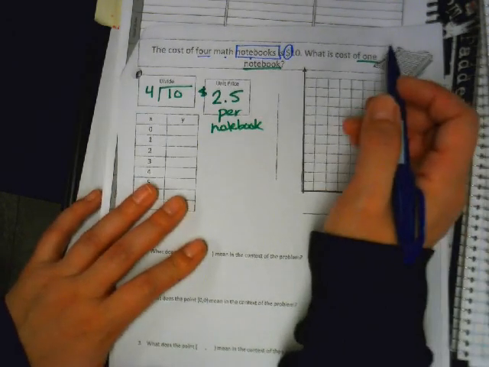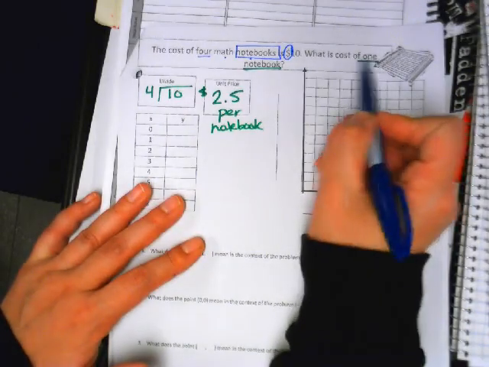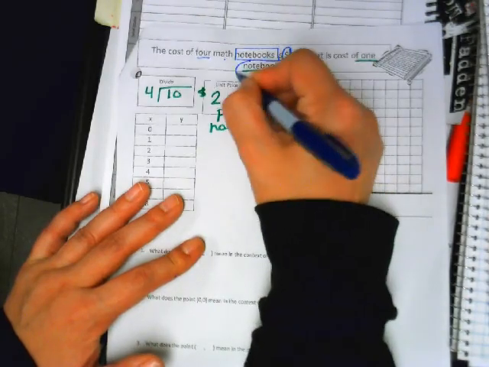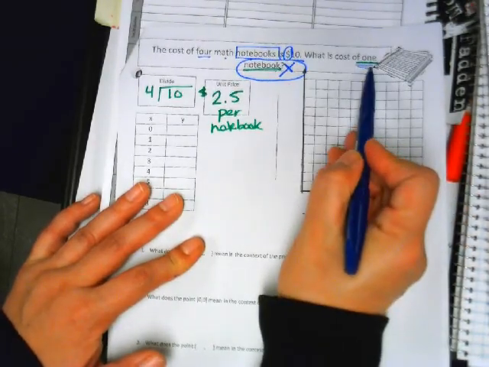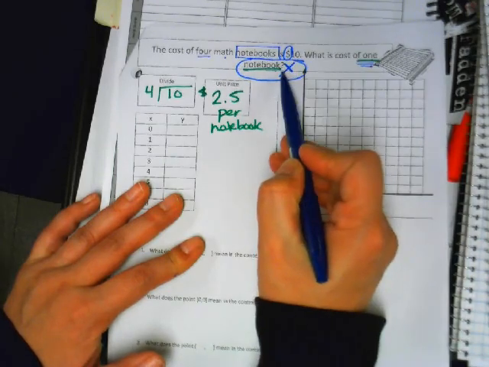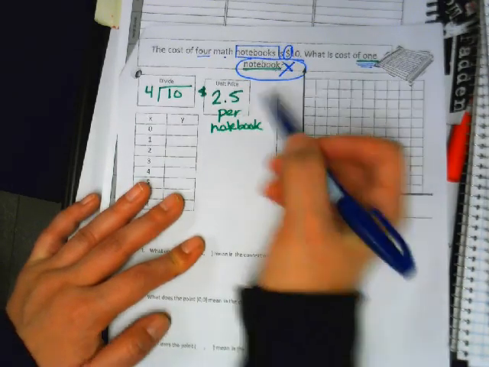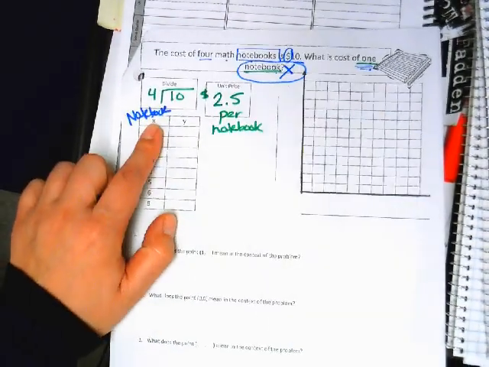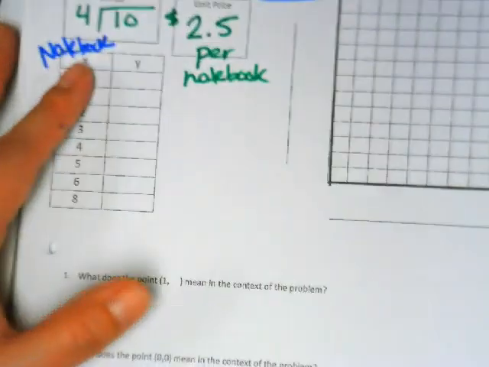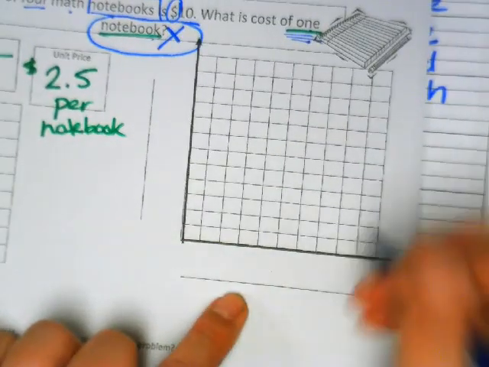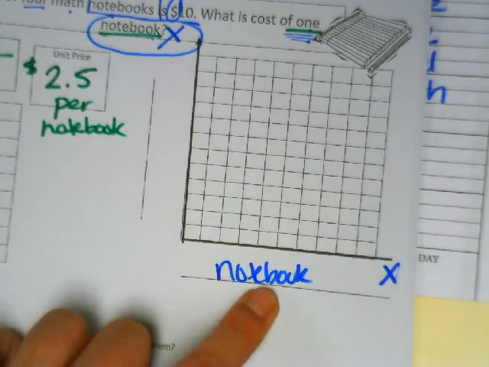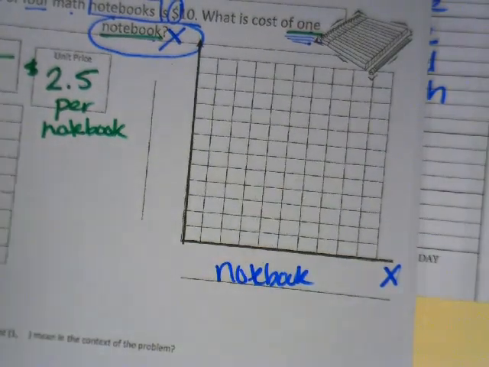Okay, so X is what? Whatever you're finding one of, I'm finding 1 notebook, that makes it your X. So whatever you're finding one of, that's your X. So this is notebook, which we write here. And where else should we write notebook? Right there, because this is your X. So notebook on your X. What is your Y? Money.